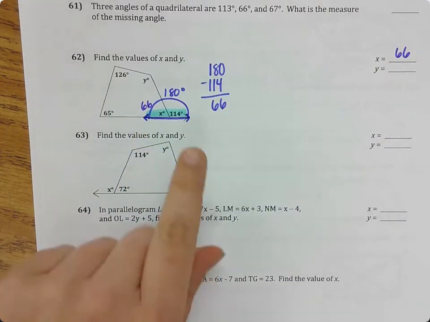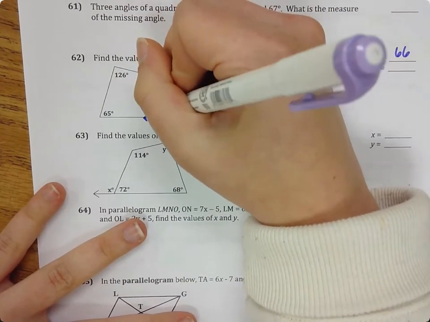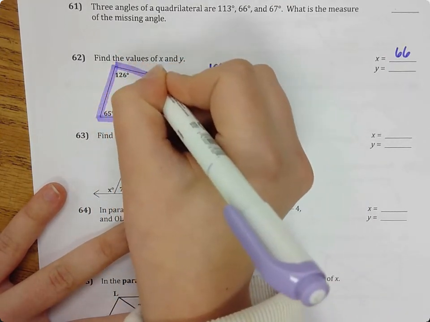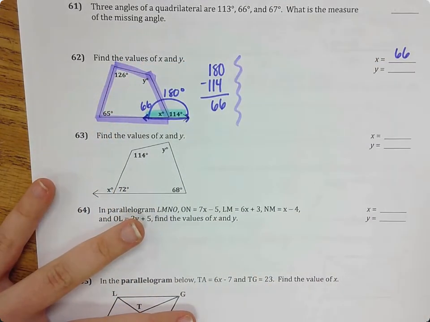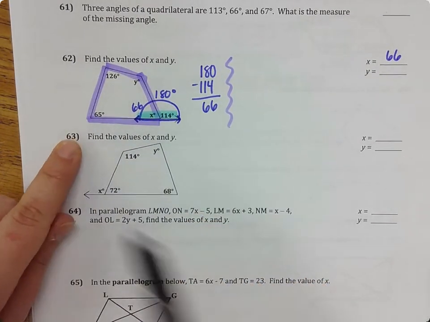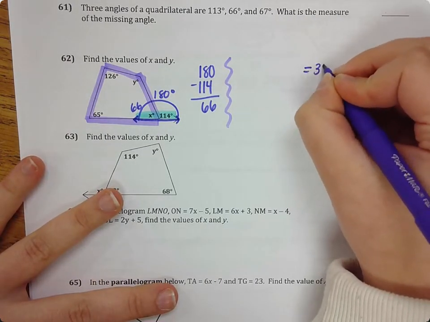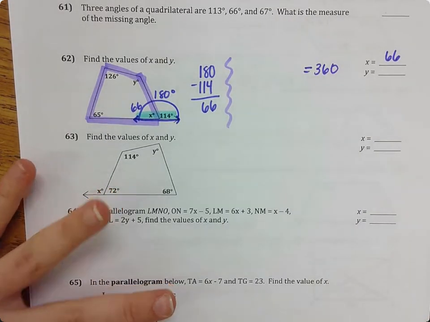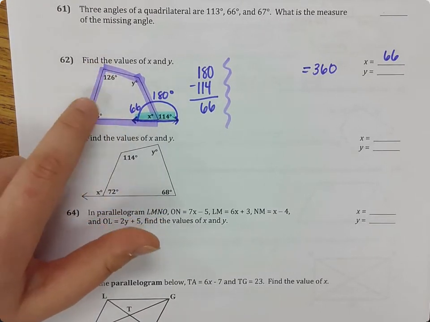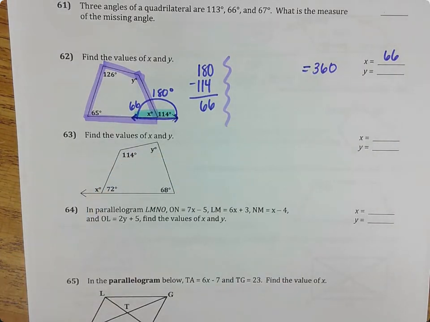Now, I really don't care about that exterior angle anymore. Now I'm just looking at my quadrilateral. And my quadrilateral problem, I'm going to solve very similar to how I solve my triangles. Remember, when you take all four angles and you add them up in a quadrilateral, it should equal 360. So to find one of the missing values, all you have to do is add your three numbers up and subtract it from 360. And I'm going to let you all do that one on your own.